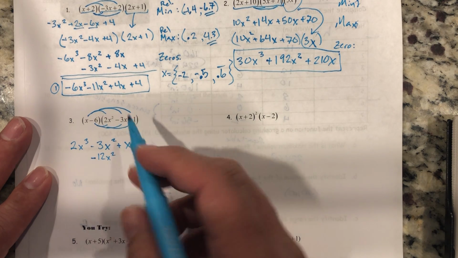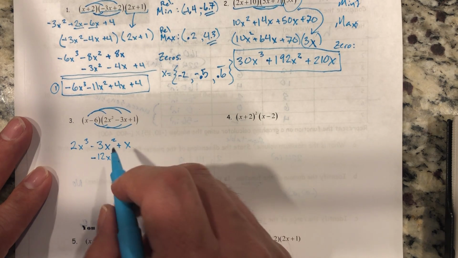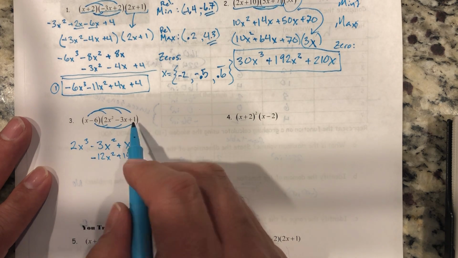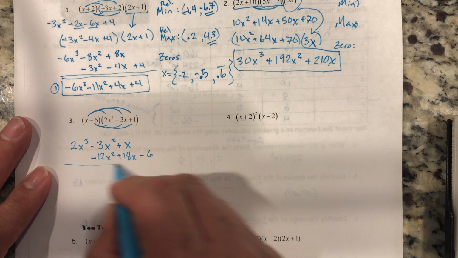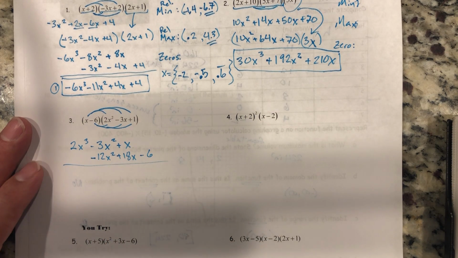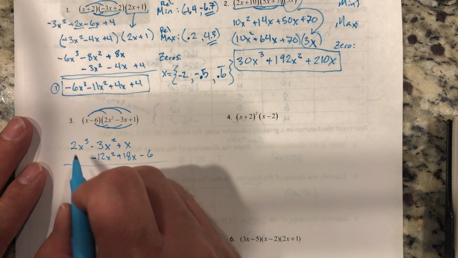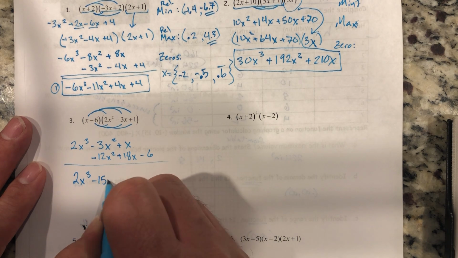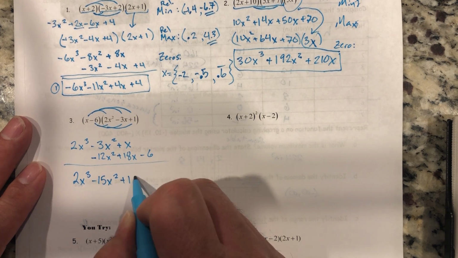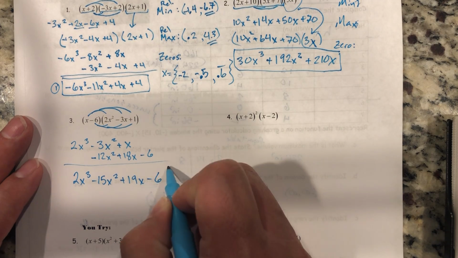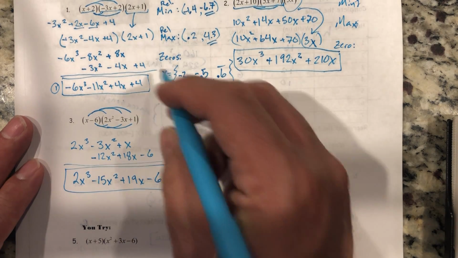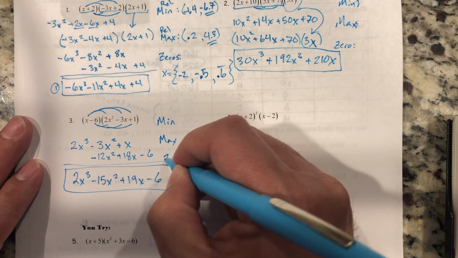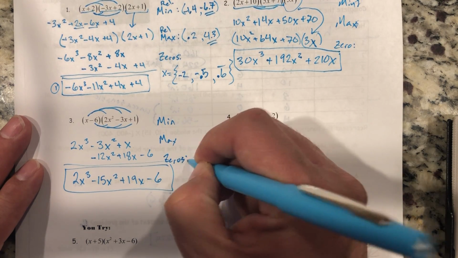-6 times -3 gives me a positive 18x. -6 times 1 is -6. Again, notice how I already lined up my like terms, so it's easier to combine. 2x cubed minus 15x squared plus 19x minus 6. Again, you find min, max, and zeros.